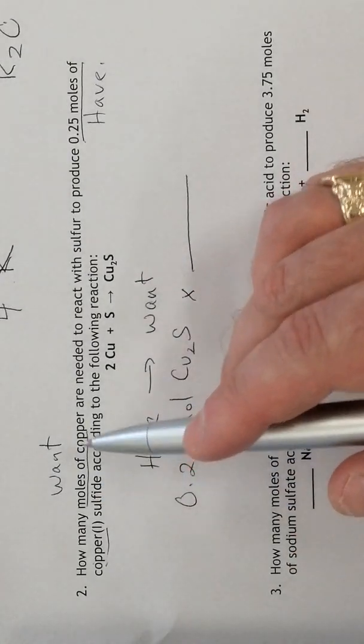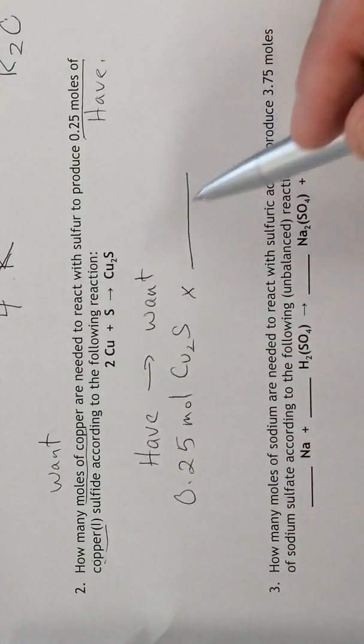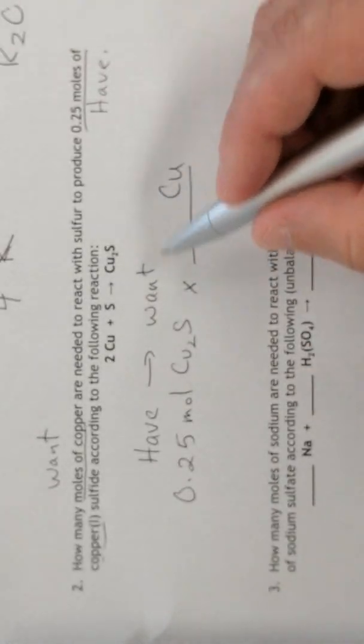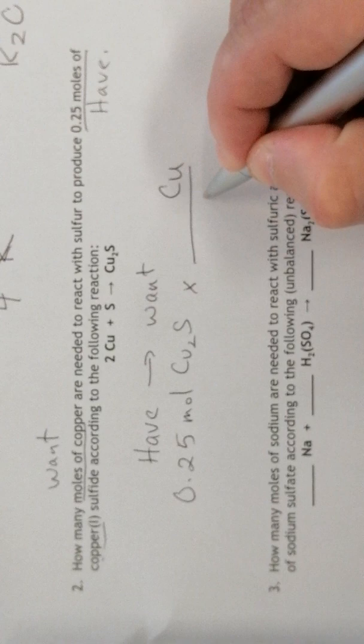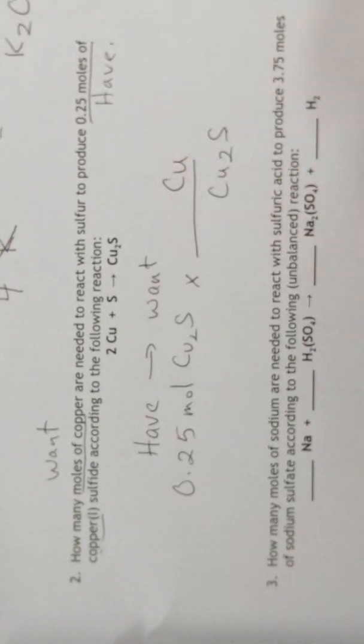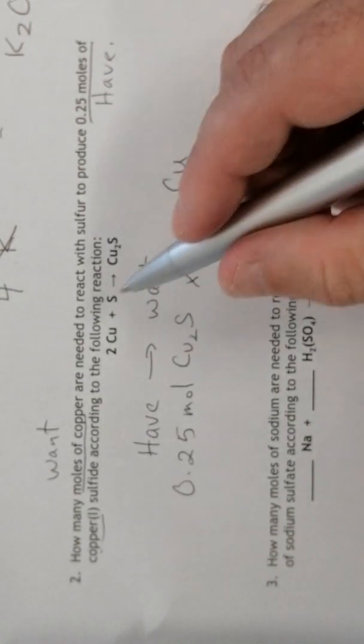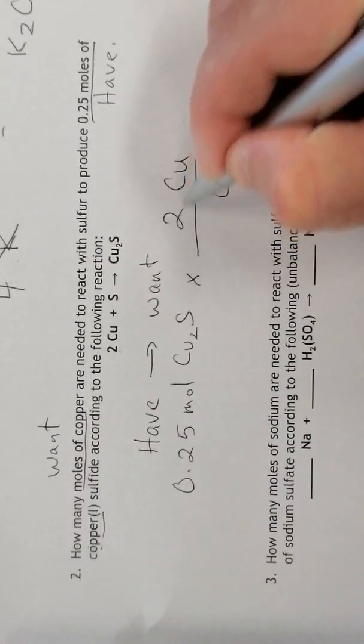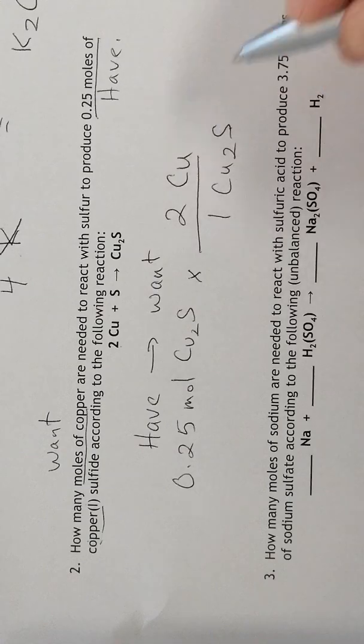Now, what do I want? I want to know how many moles of copper. And then on the bottom, I need it to cancel out, so I'm going to put that on the bottom. So the ratio, I've got 2, and I've got 1.